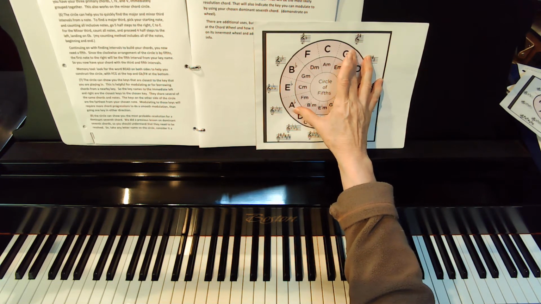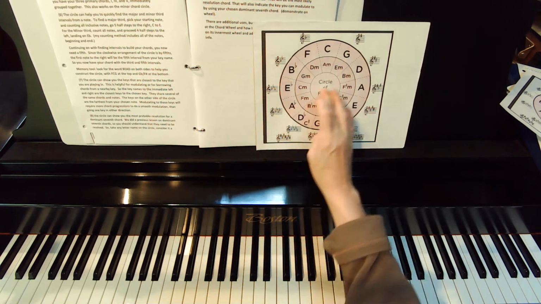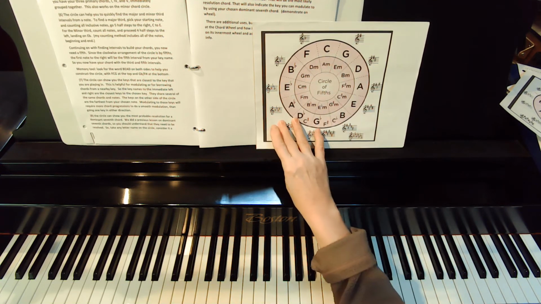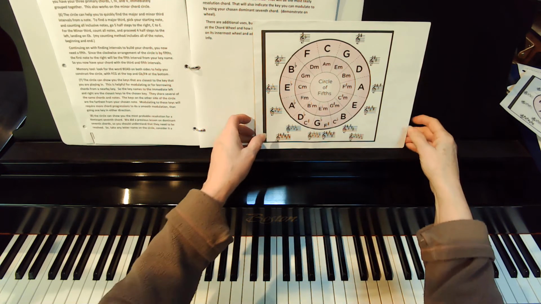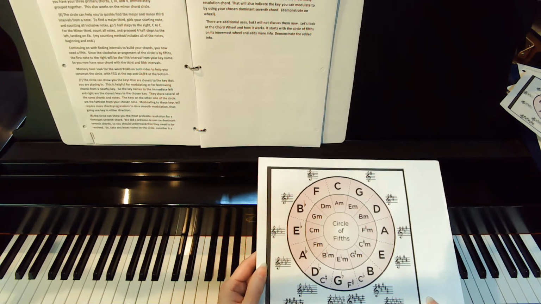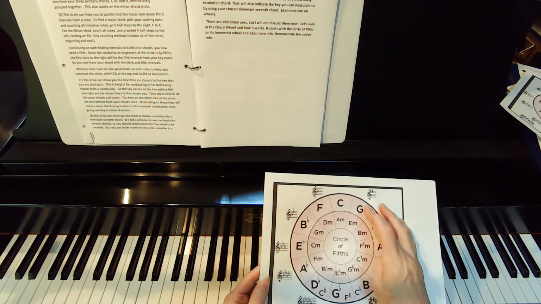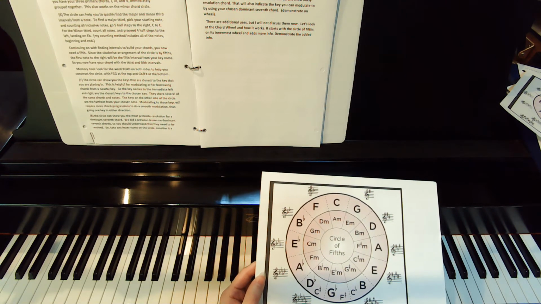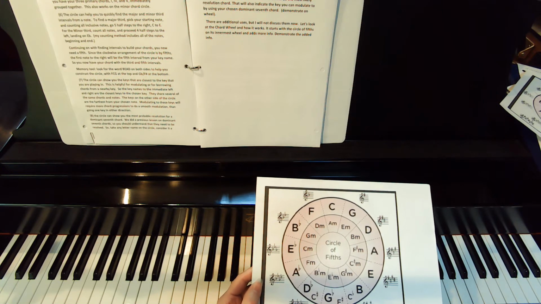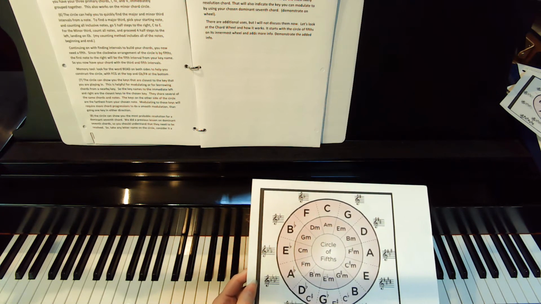The fact that they're so far apart, almost the opposite sides of the wheel, from G to D flat or G to A flat, tells you it's going to be a little bit harder to modulate from G to the key of A flat or from G to the key of D flat. You're going to have to go through a few more chord progressions to get there and to make it smooth.